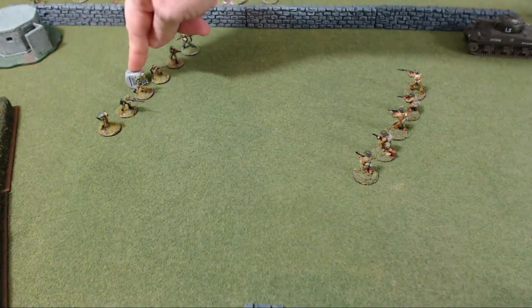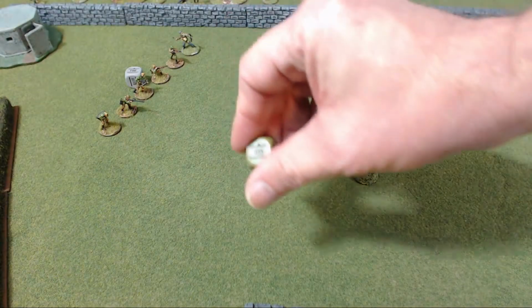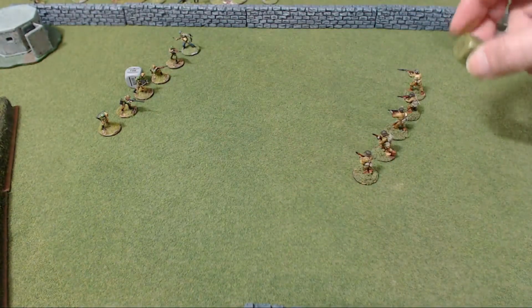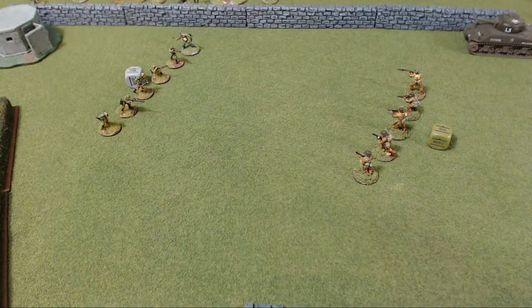But they've already been given a fire order. They shot at a unit over here, maybe the tank or who knows what, and we drew a green die out. We declare a run. We're going to charge these guys. We nominated that we're going to charge these guys. We measure the range. We are within 12 inches.